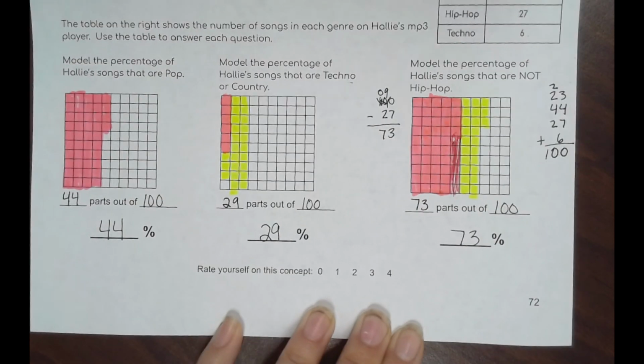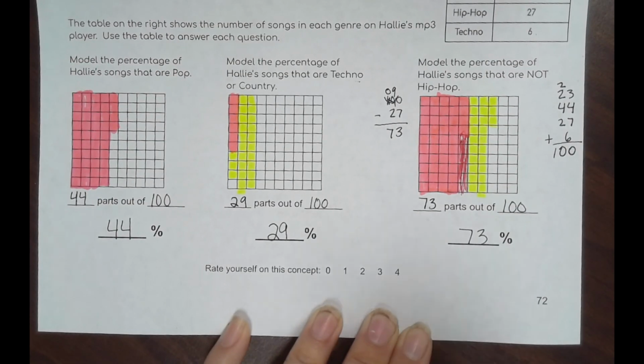Okay, so now you get an idea of how to model percentages. I want you to rate yourself on this concept, 0, 1, 2, 3, or 4. Take a picture and turn it in on Google Classroom.